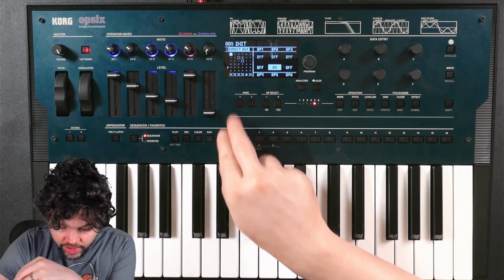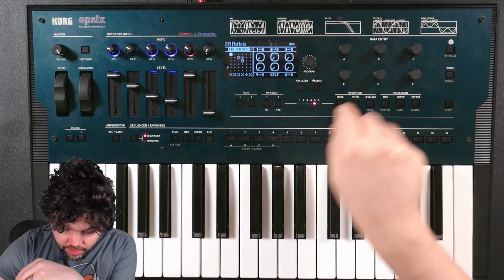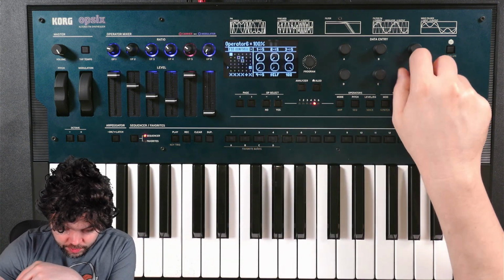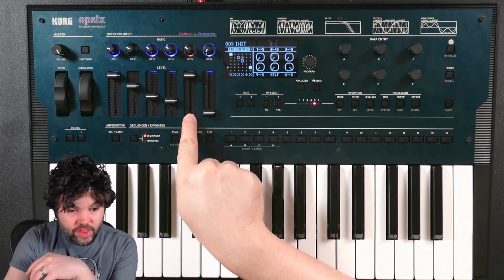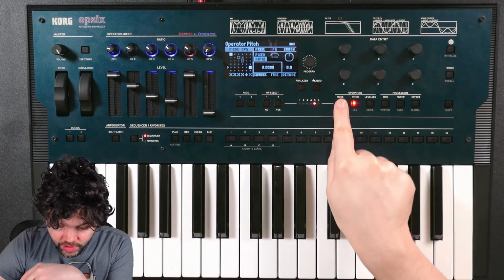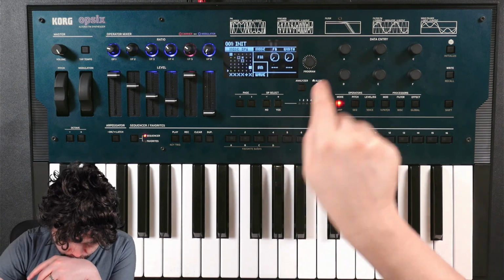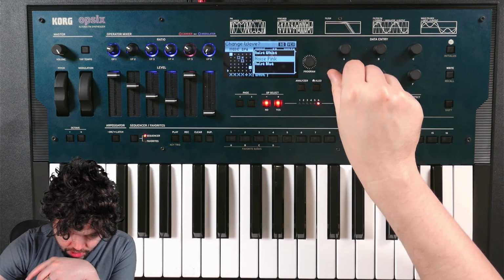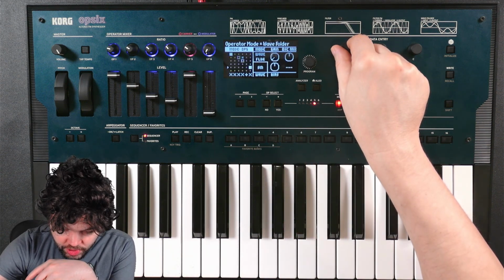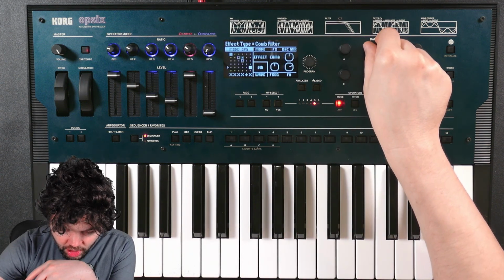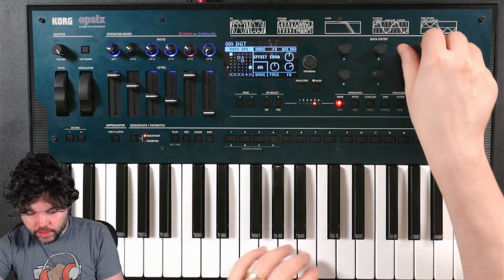So I want operator 5 to be modulated by operator 6. So this is going to be sending in that noise pulse. And then this is going to be the comb filter. So let's have a look. This one, I think pink noise is what worked best there. And then for this one, we're using effect, comb filter.